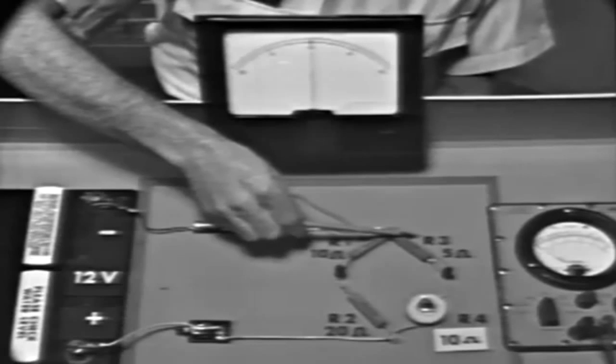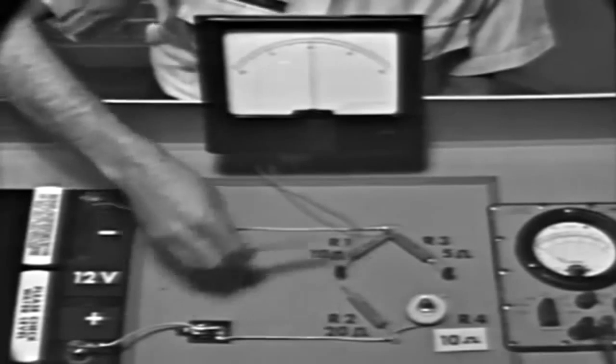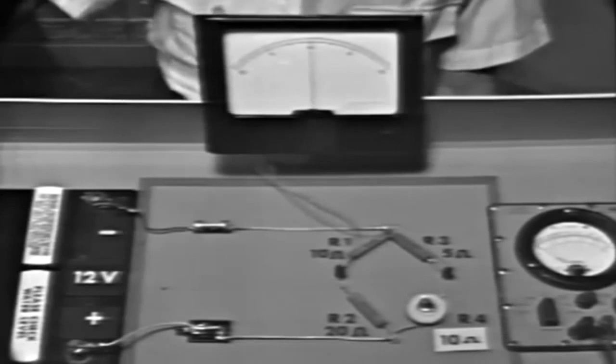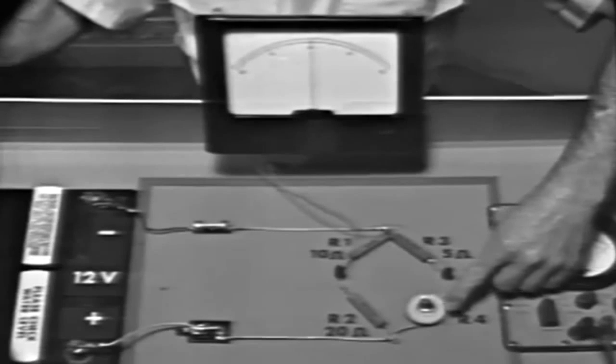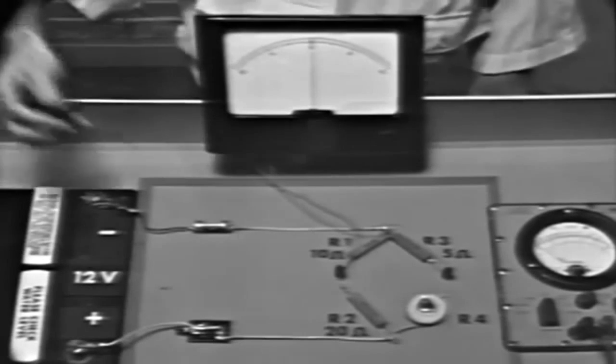R3 is 1/2 of R4. These ratios are equal, so this is a balanced bridge. Now, if any of the resistor values are changed, the ratios are no longer equal, and the circuit becomes unbalanced. Now, let me remove this sign because I have a rheostat here, and by changing this rheostat, I can upset the ratios and show you that the circuit can become unbalanced.